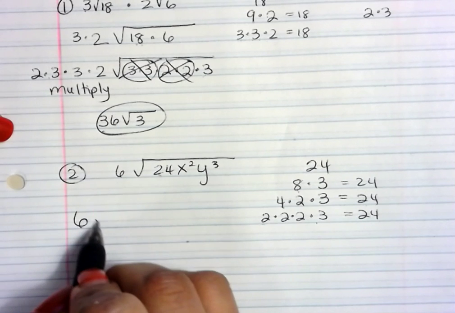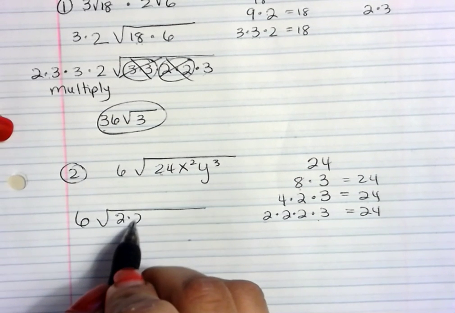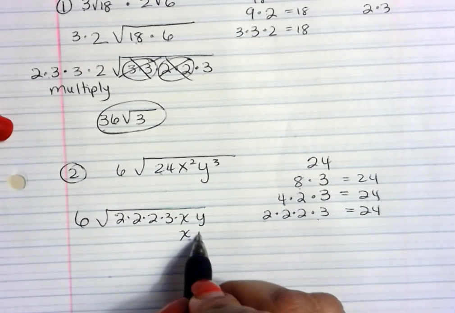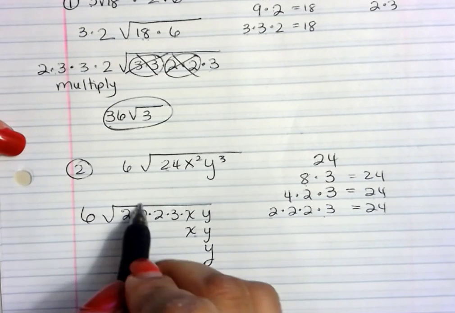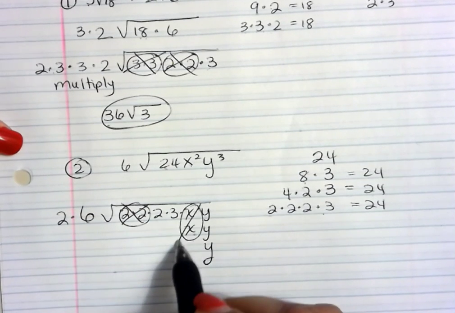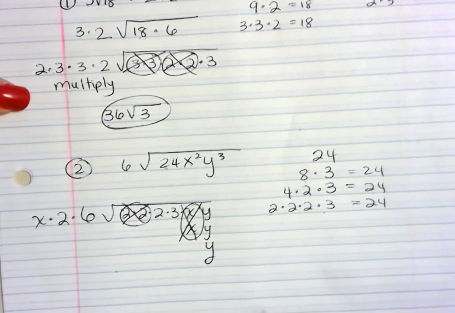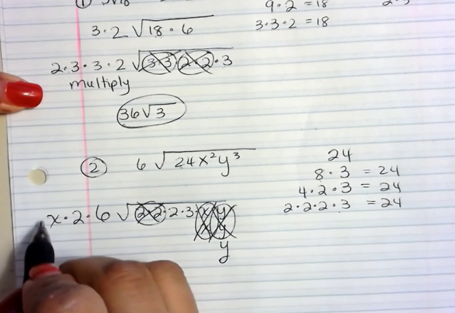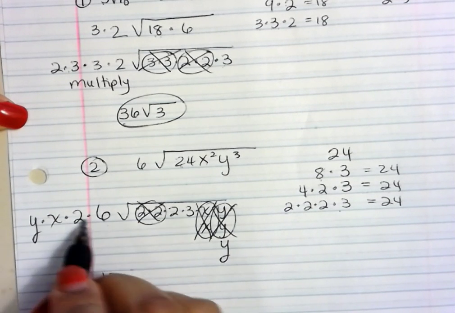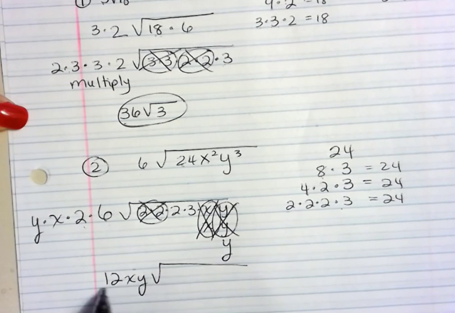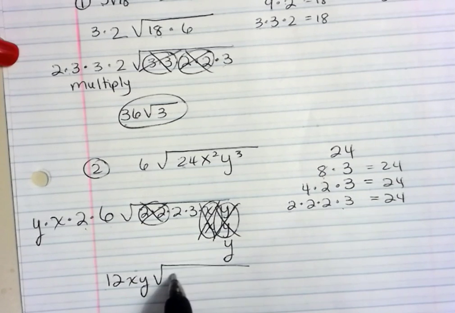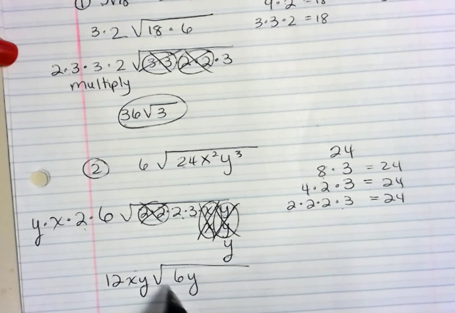Okay, so rewrite the problem. You have the 6 outside. You have 2, 2, 2, 3, 2 x's, 3 y's. Couples come out as 1. For every pair you take 1 out. That's not a pair. This is a pair. Take out a single one. That's another pair. Take out a single one. So on the outside we have 12 because you multiply this, x, y. You always put the number in front of the variables. You put the coefficient in front of the variables. On the inside you have 6y. 2 times 3 is 6 times the y. Okay?